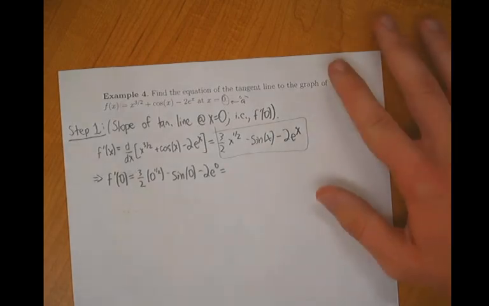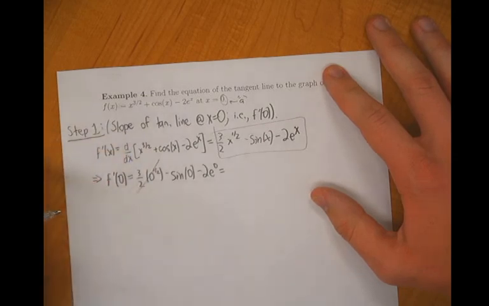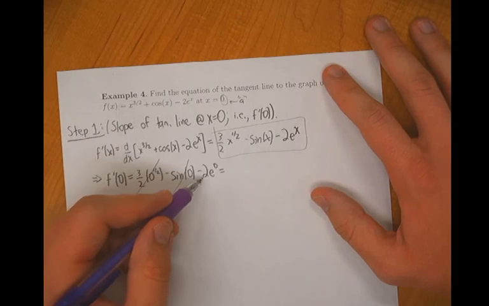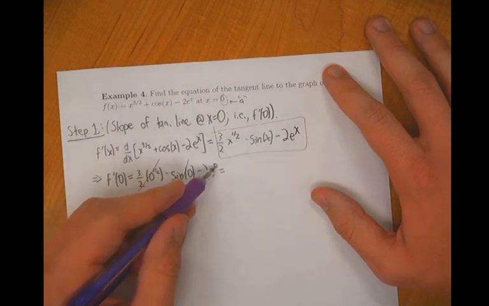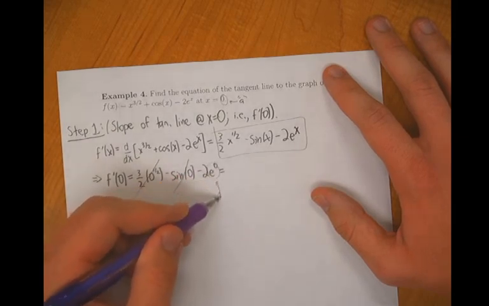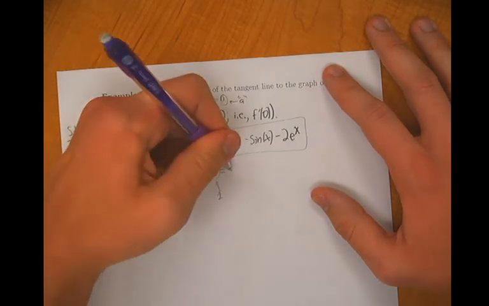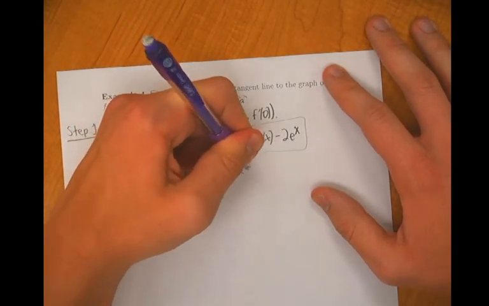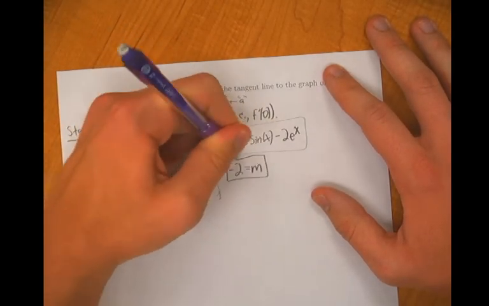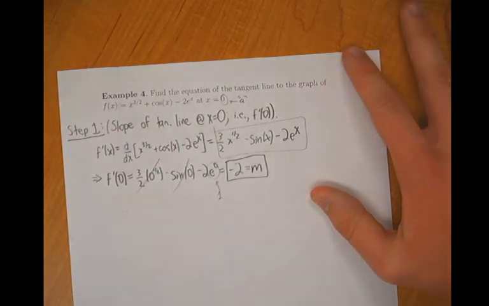Negative 2, right? Because obviously this goes away pretty quickly. Sine of 0 is 0, so that's out. So we're ultimately left with negative 2 times e to the 0, which is just 1. So we just have negative 2 as our slope. So that's it for step 1.